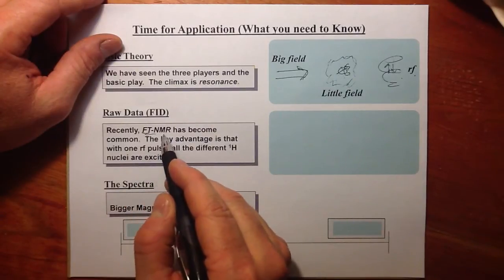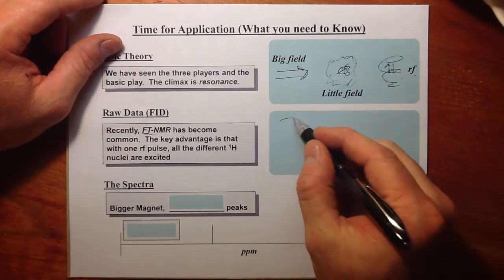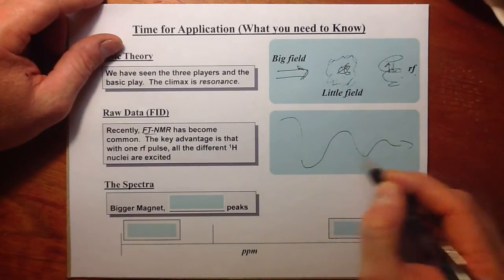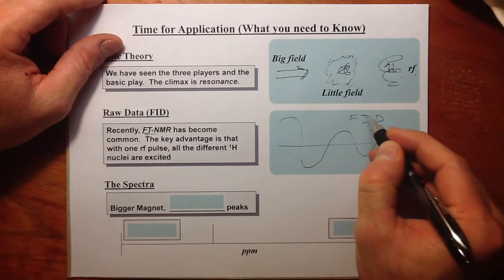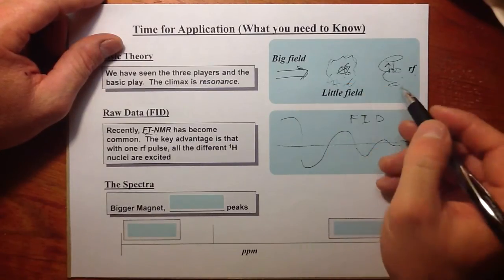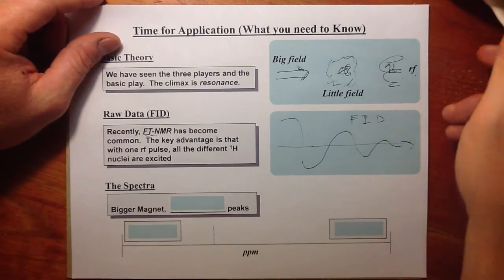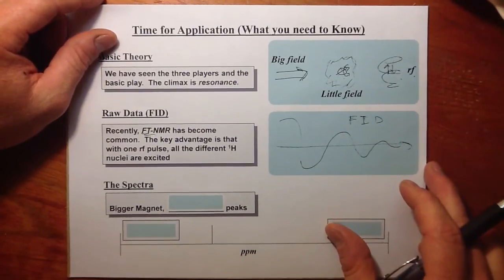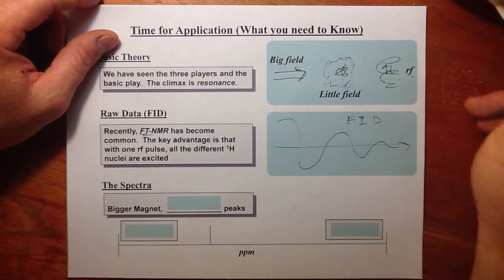It's Fourier transform NMR, where everybody gets excited all at once. And we get then a signal, it's called the FID, free induction decay signal, where when these relax back, the magnetic moment as it relaxes back gives us a signal we can work with that tells us what the frequency of precession was for each proton.